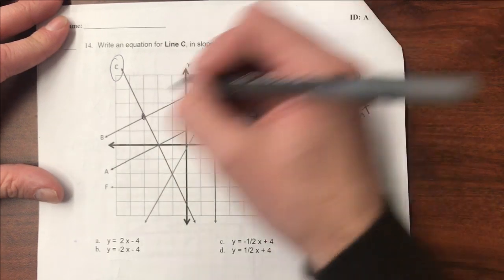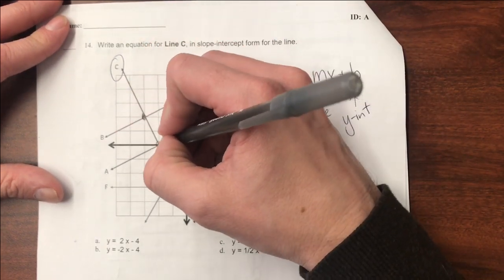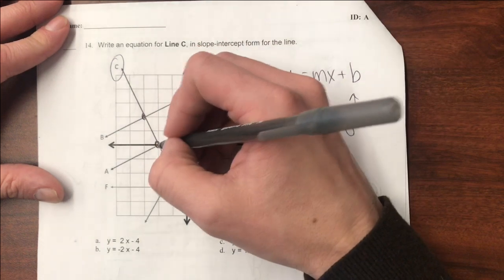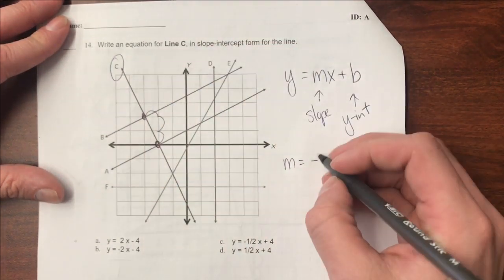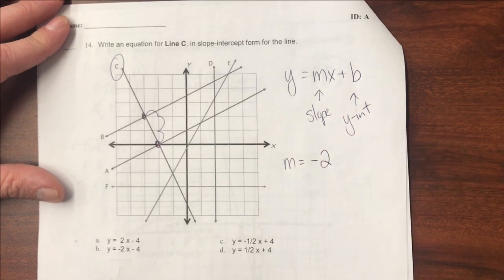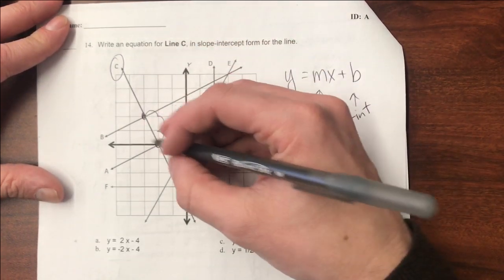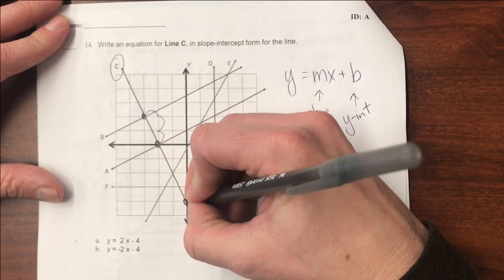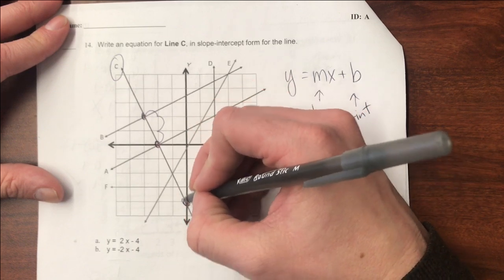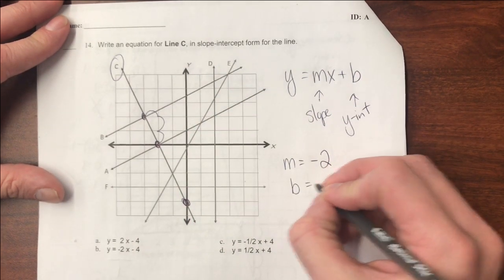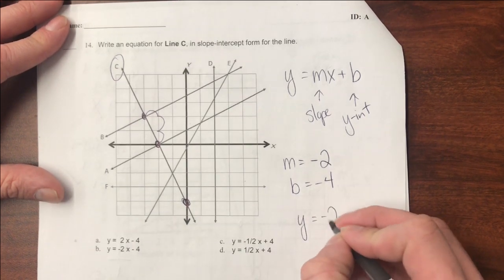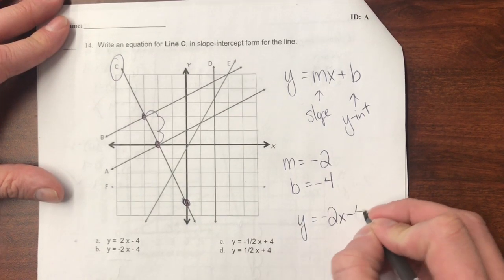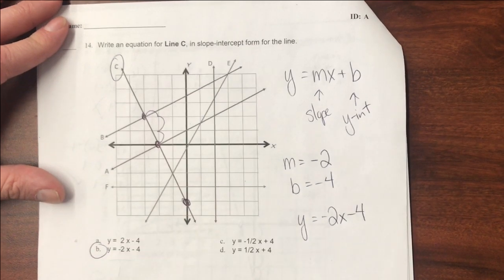This line just seems off, but I guess I could put a dot here. That must be it. All right. My slope is down 1, 2 over 1, which means my slope is -2 over 1, or just -2. My y-intercept lives right there, which is down 1, 2, 3, 4. So my y-intercept is -4. So putting it all together, y equals -2x plus -4, or just minus 4. The answer is B.